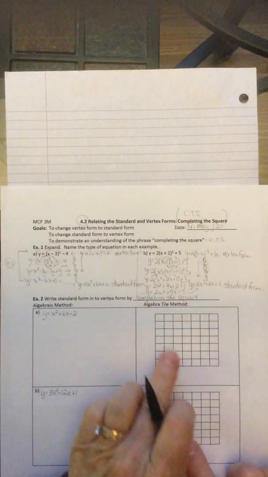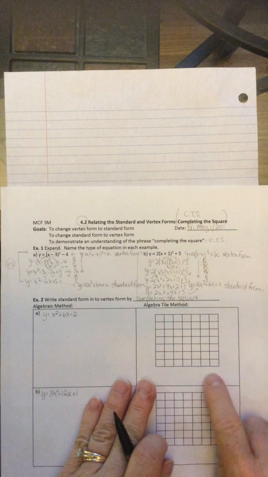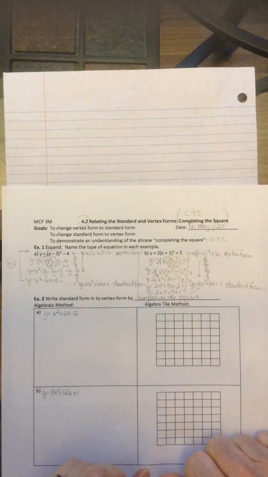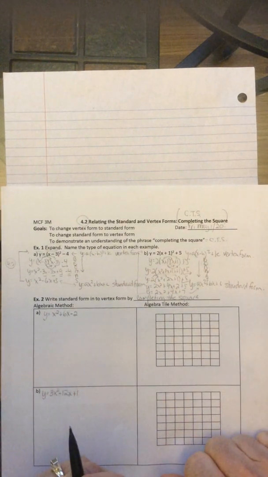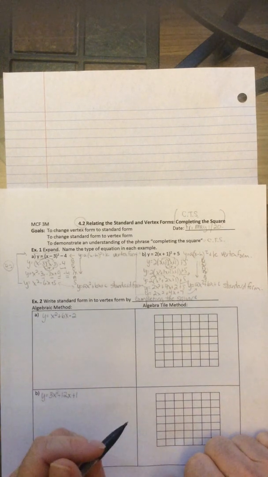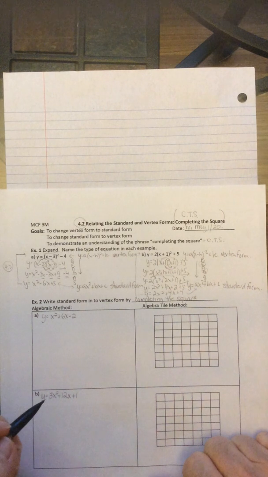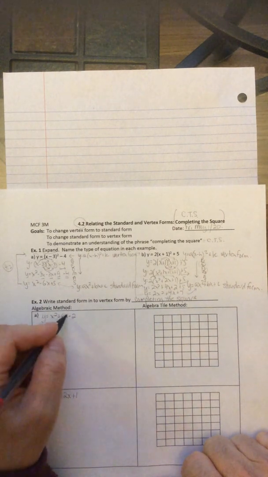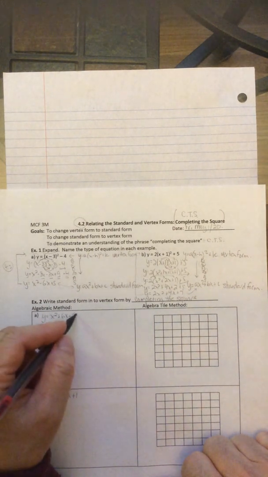Okay, we're going to use the algebra tile method. I've used a grid here. It's different from what we had in class. I've used the grid, hopefully thinking that maybe this will help you. Okay, so let's do this. So I have to put x squared plus 6x.